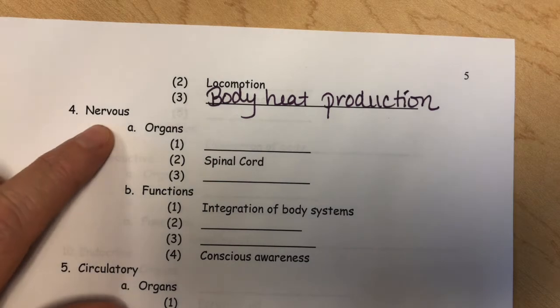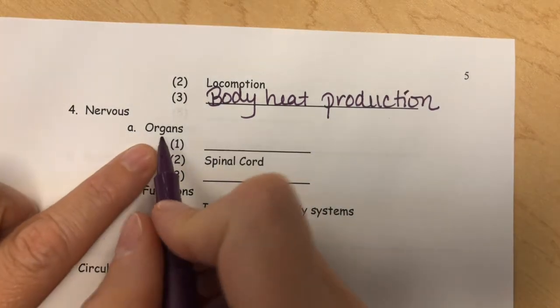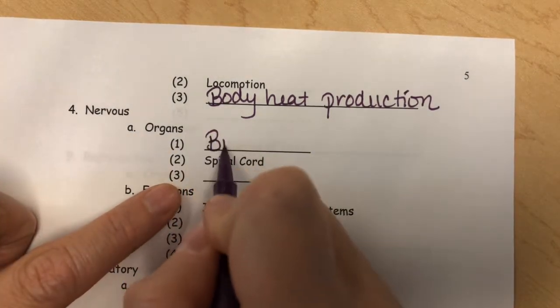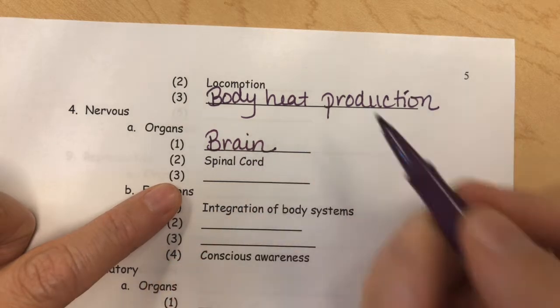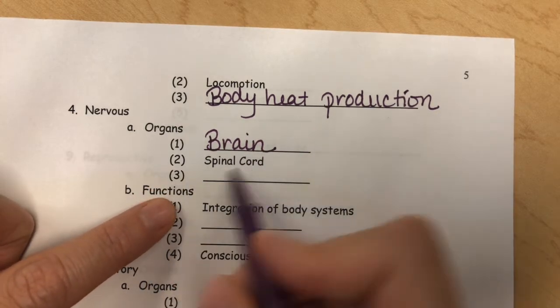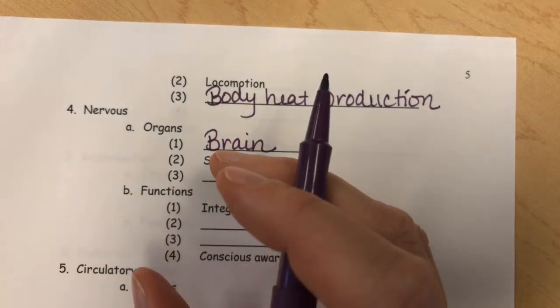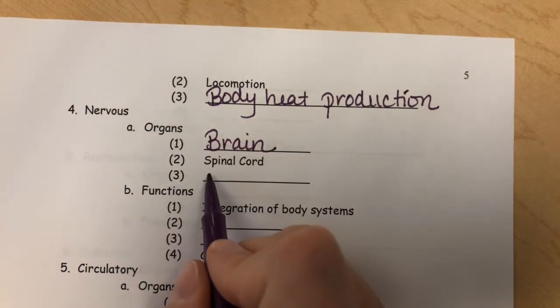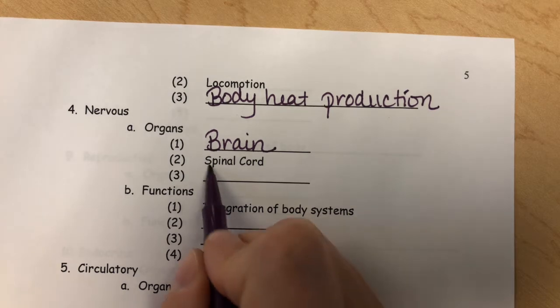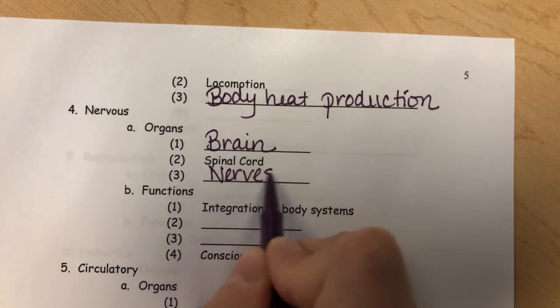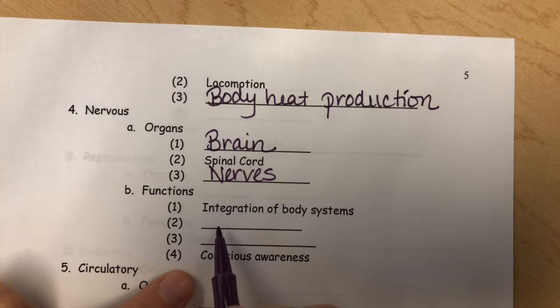Okay, nervous system, organs. The first one is your brain. Second is your spinal cord. And do you remember what the third was? Because the organs, we did it when we talked about tissue, is the nerves. So what are the functions of our nervous system?